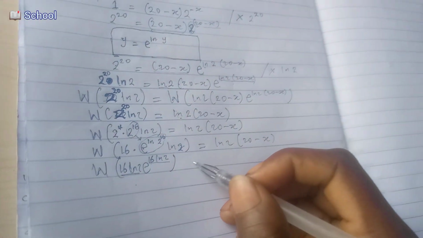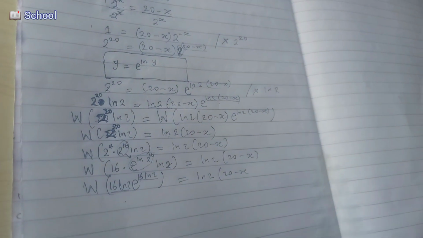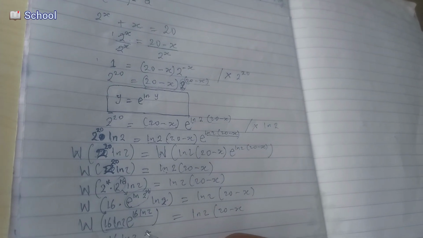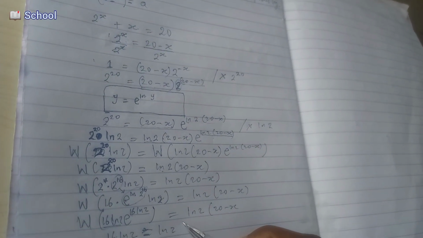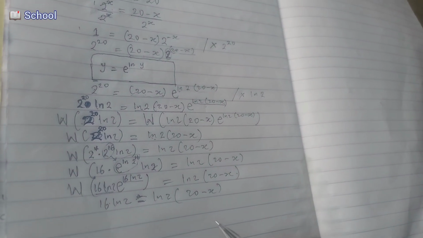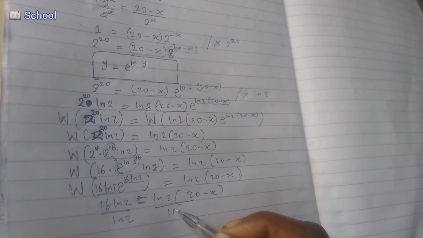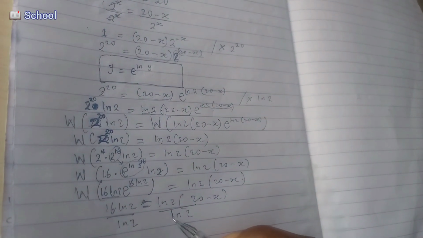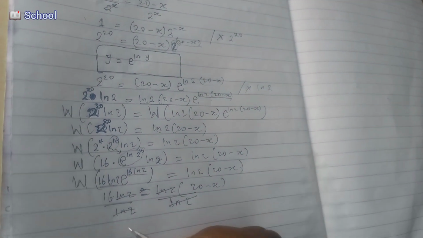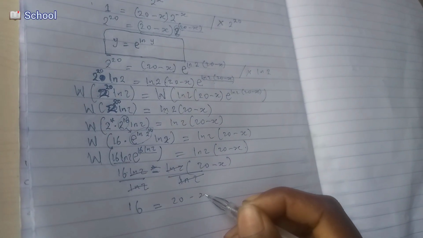Now we can take the Lambert W function. Let's write the right hand side first: ln 2 into bracket 20 minus x. Taking the Lambert W function results in 16 ln 2 equals ln 2 into bracket 20 minus x, right? Now divide both sides by ln 2. ln 2 divided by ln 2 is 1, which will cancel out. So what is left is 16 equals 20 minus x.